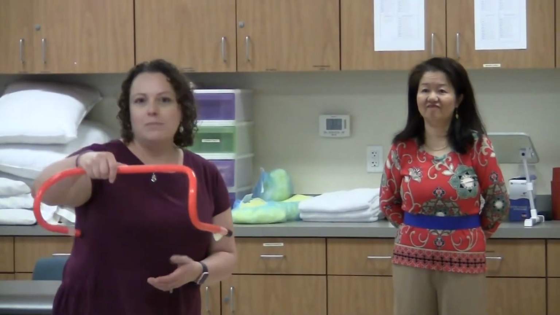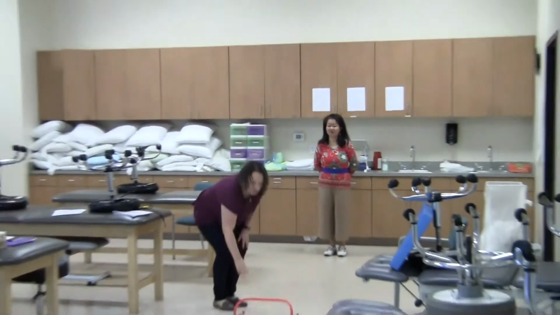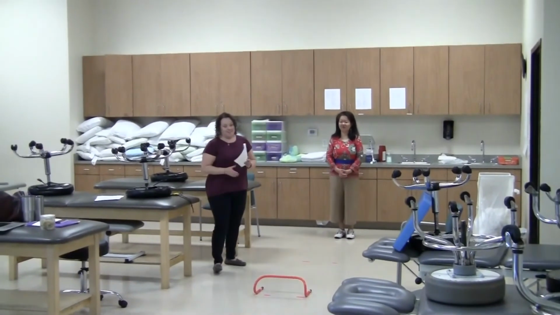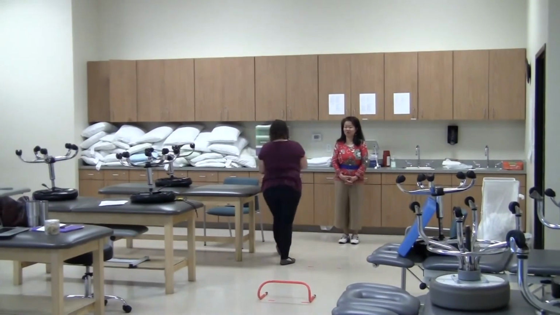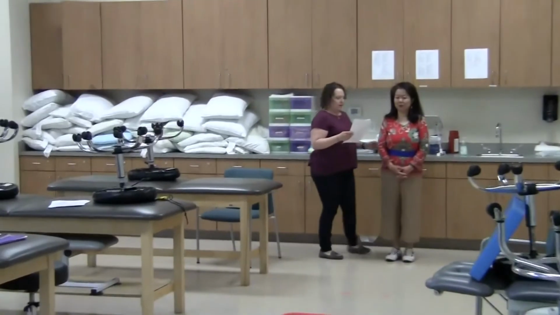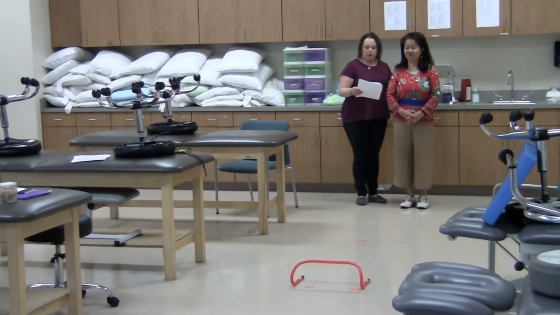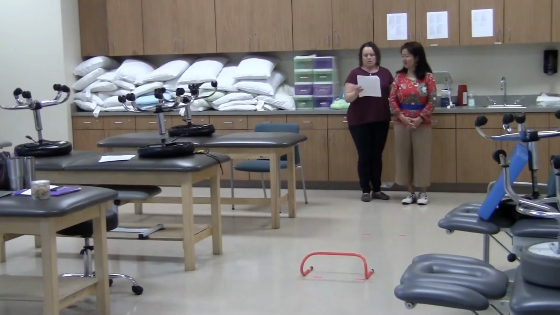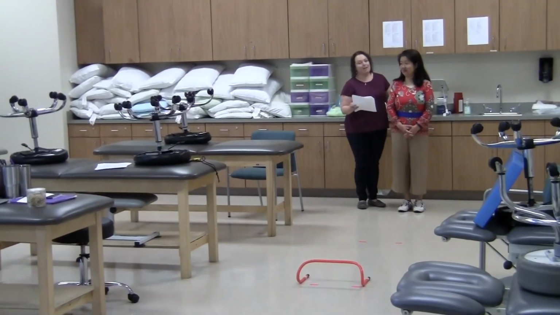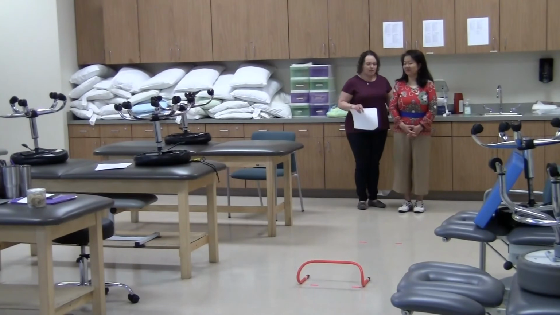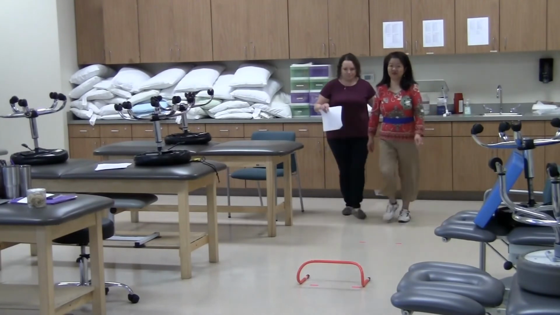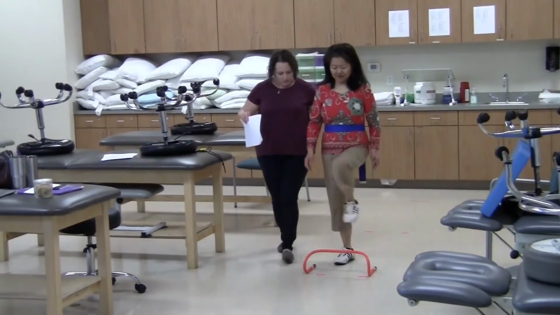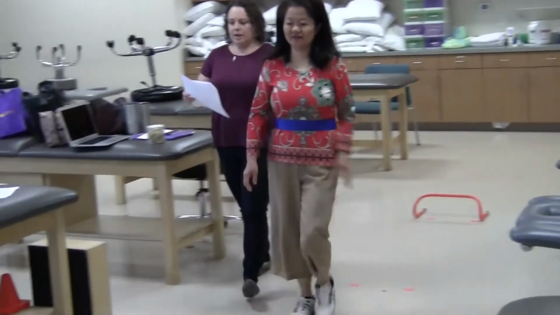The next item is to step over an object, which ideally is a shoebox, or this is about the height of a shoebox. The height is actually not specified on the test. So begin walking at your normal speed. When you come to the shoebox, step over it and keep walking. Step over it, not around it, and keep walking. Okay? Go. Very good.